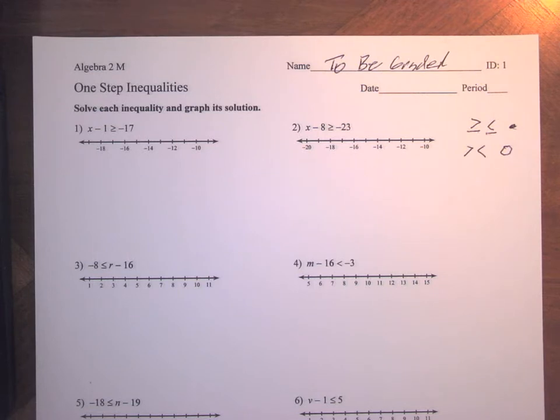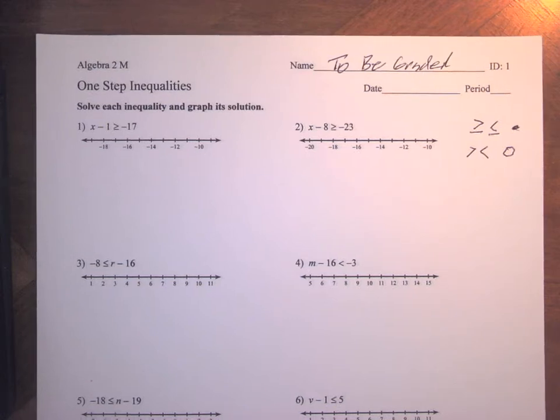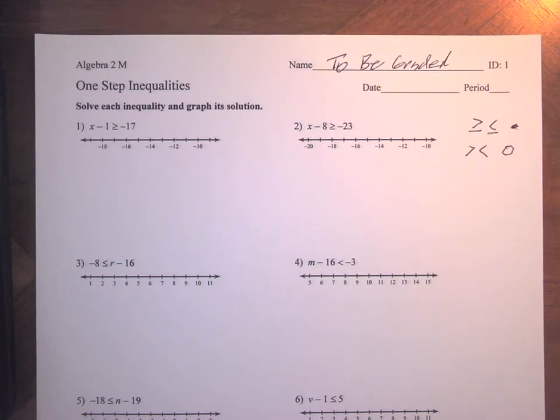I'm going to have it to where you can make a copy of this and then send it back, as opposed to using the other system. So let's see what we've got to do.